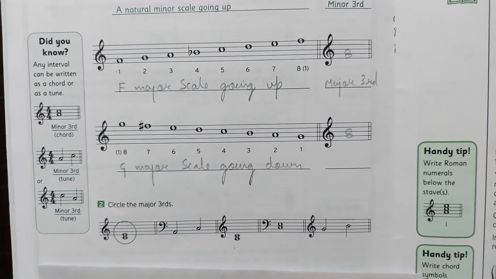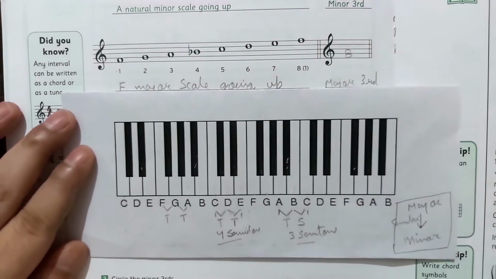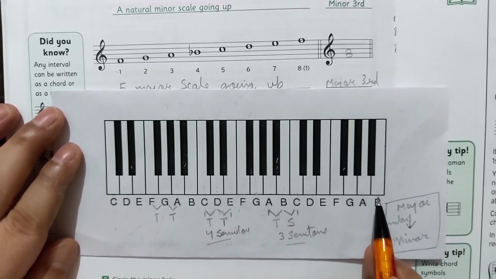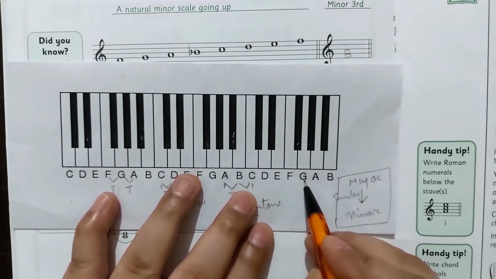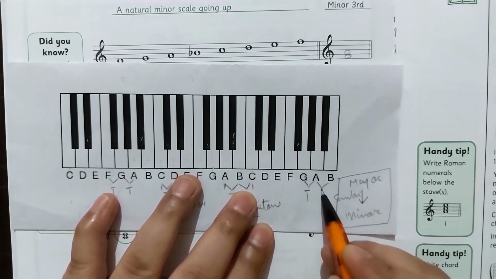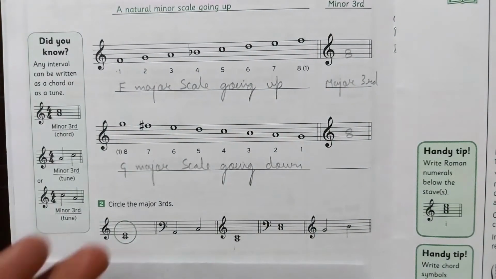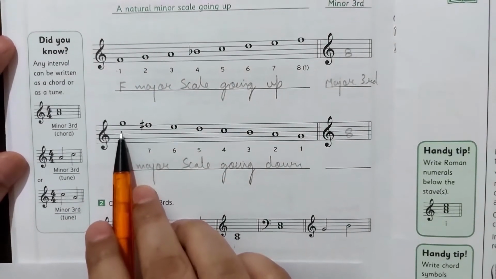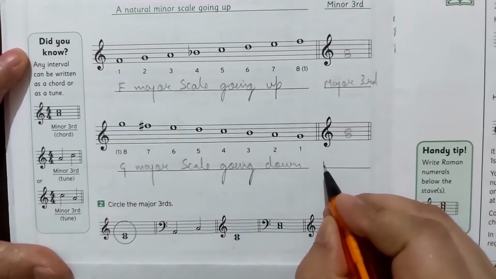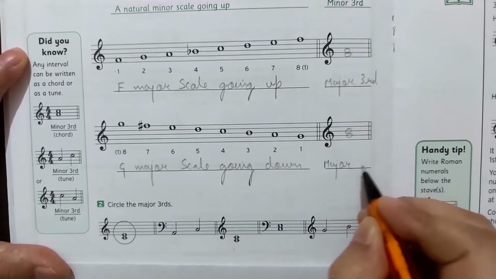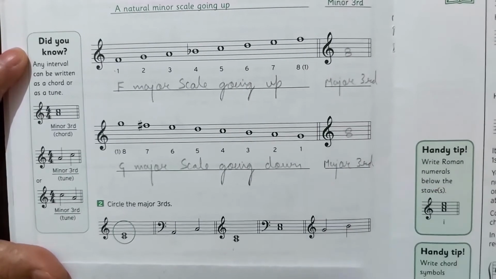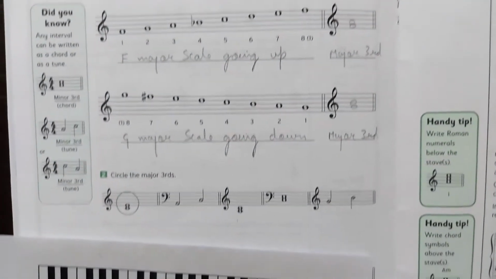Okay, now you can see from G, A and B. So G to A we have a tone, and A to B also a tone. It means it is a major third and it's a major scale, and the distance between the first and the third degree will be a major third only.